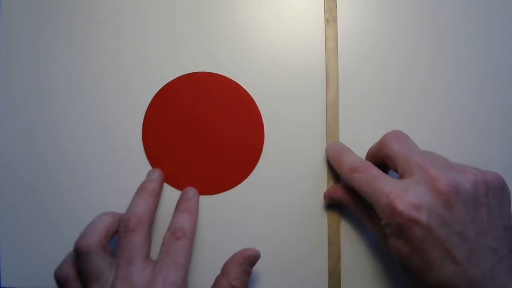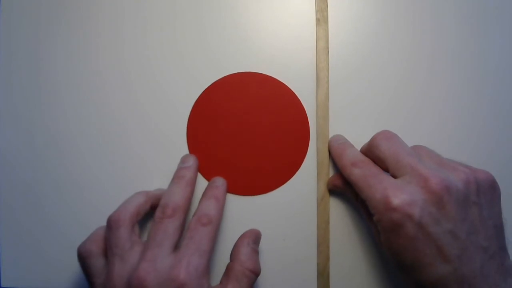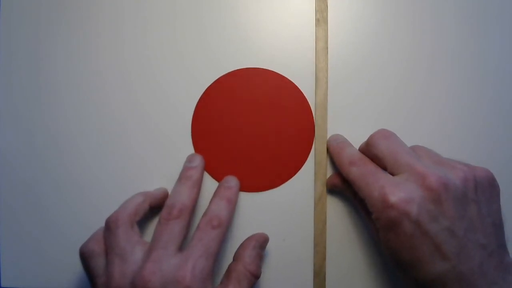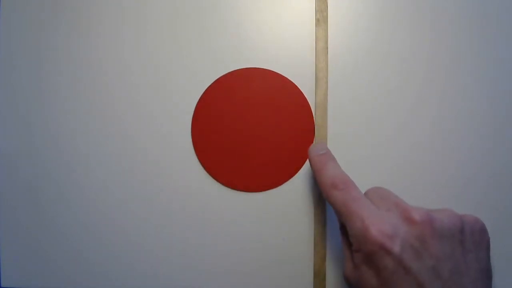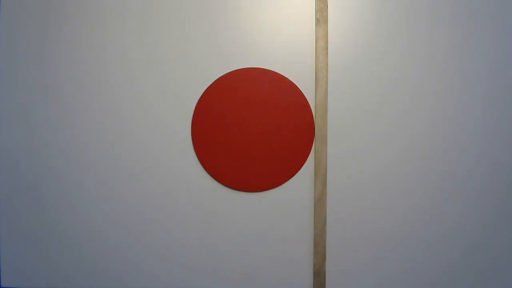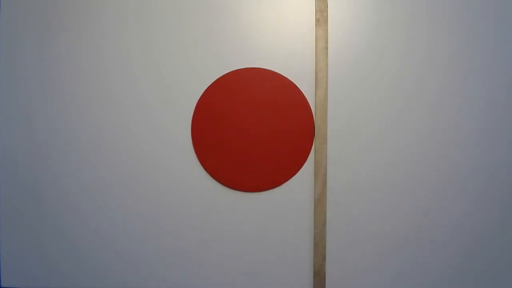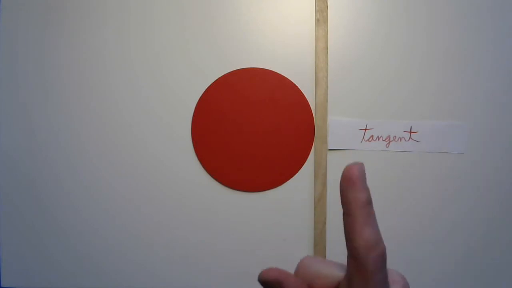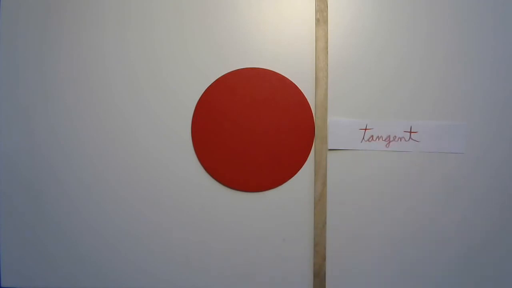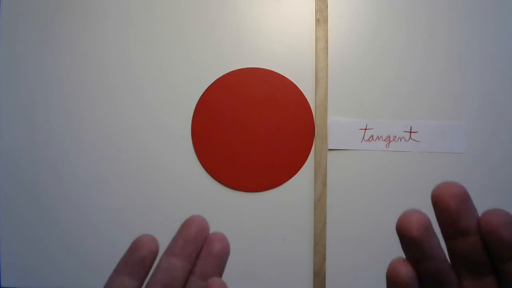Well, let's move that line a little closer. A little closer. I'm going to move the circle a little closer too. Yeah, a little bit closer. A little closer. Right there. Do you see what's happening there? The circle and the line are touching at one point, and we say that this line is tangent to the circle. Tangent comes from the Latin word tangere. It means to touch. This is another type of relationship a line and circle can have with each other.